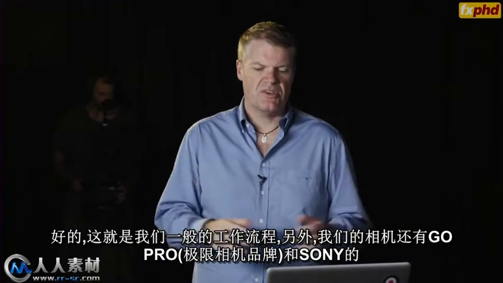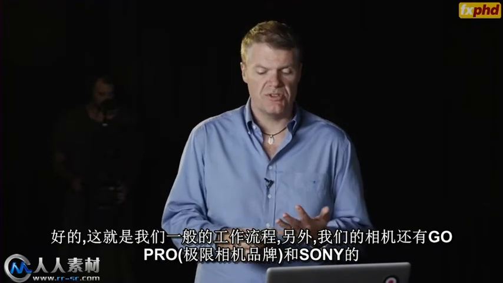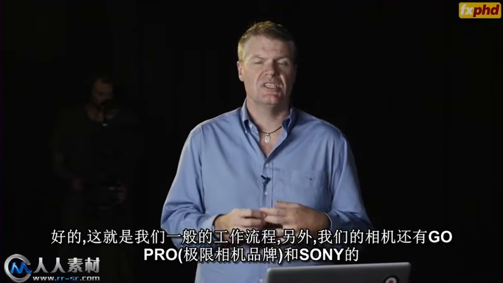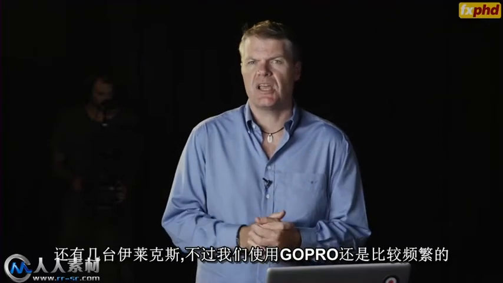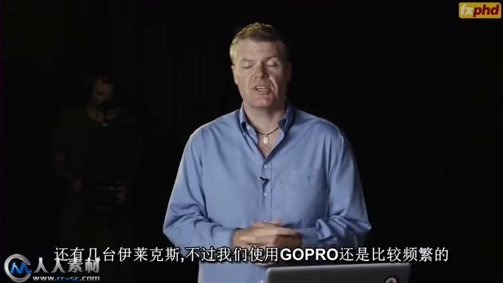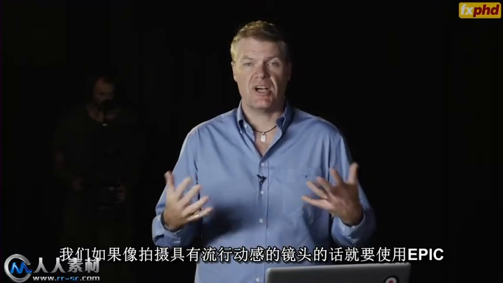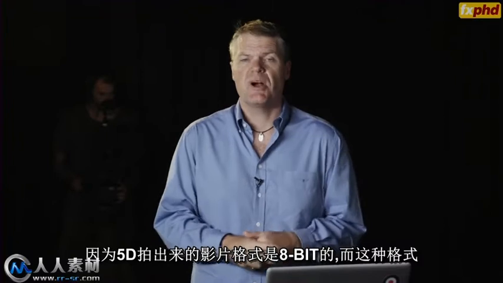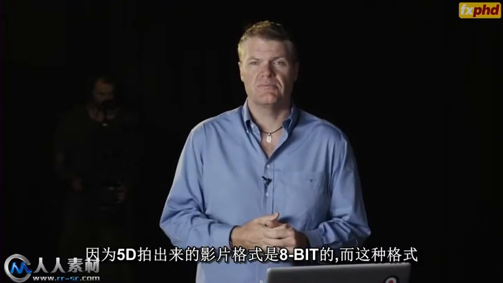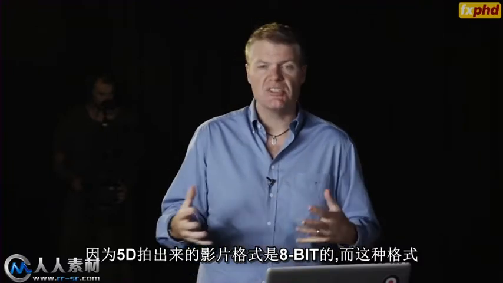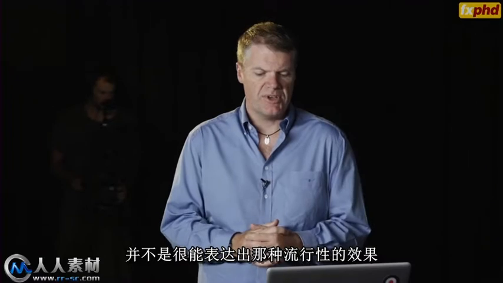Okay, so those are the basic workflows. I should also point out we do shoot with GoPros, Sonys, Alexas, a bunch of other cameras. We just don't own most of those. Well, we own the GoPro. And we try and shoot in a compressed fashion. So the 5Ds files are only 8-bit, but we are in fact running those with Cineform on them, so we get effectively a kind of log file out of them. And of course, we're taking stuff out of the reds. There's a lot of latitude because it's not an 8-bit file.